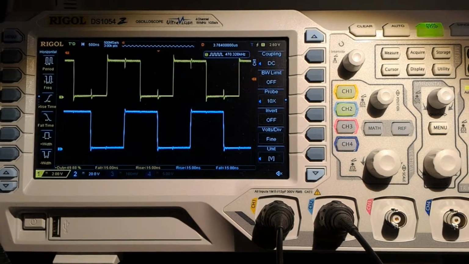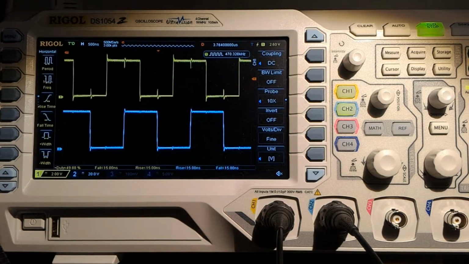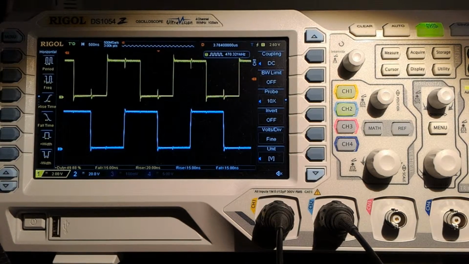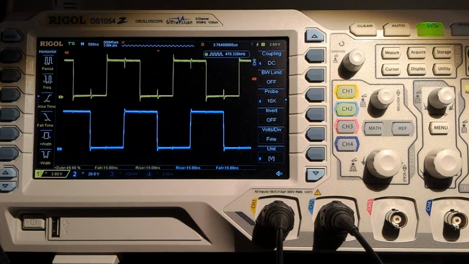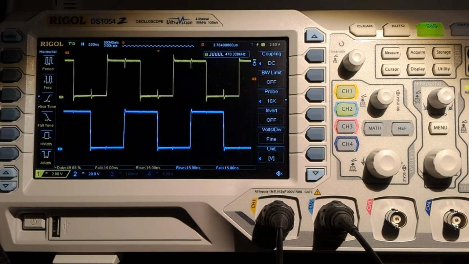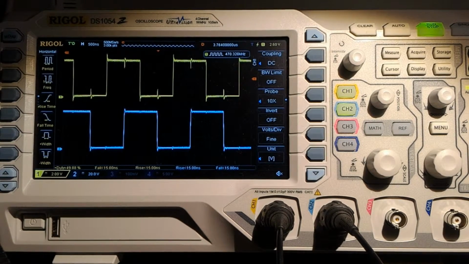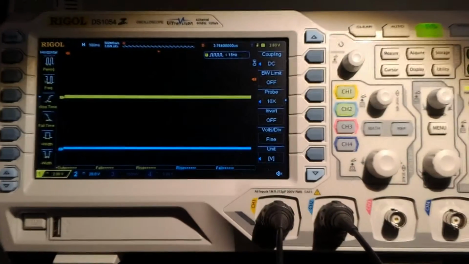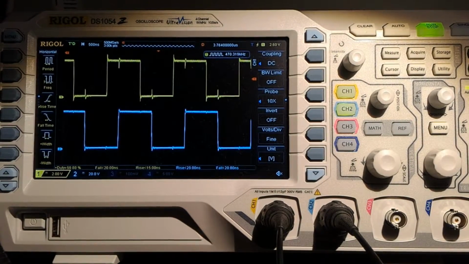And let's see what happens if we change the phase to maybe 130 degrees. And we see that the phase has shifted.